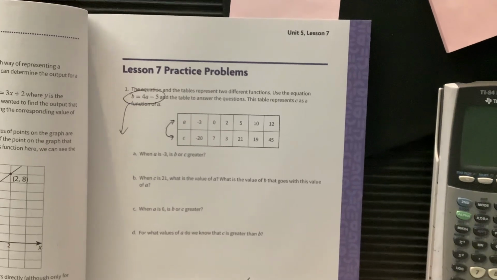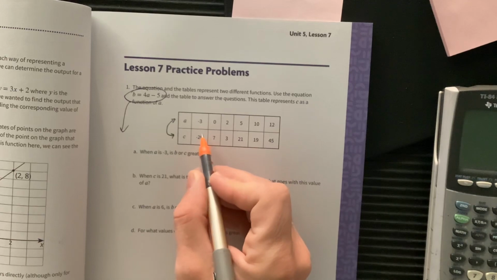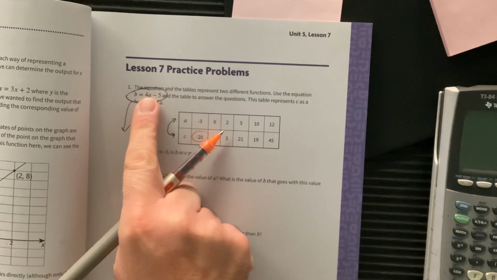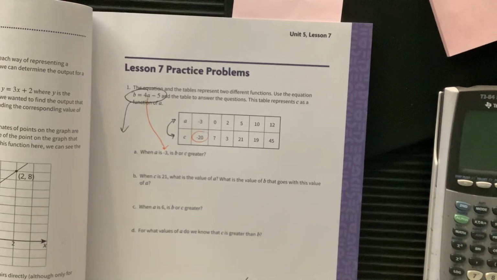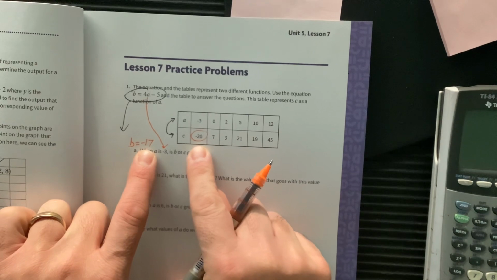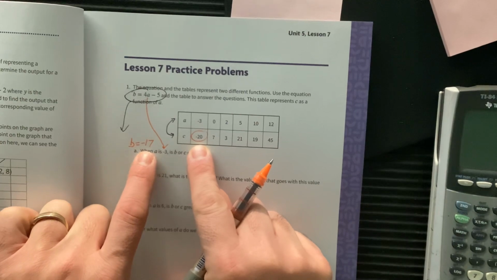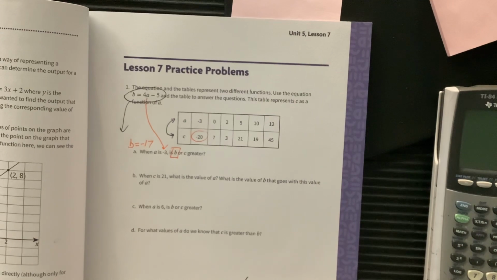Even circled it before you left on Friday. So it says when A is -3, what's bigger? Well, when A is -3, C is -20. It doesn't tell me B, but I got to figure it out. Here's how you do it. 4 times A minus 5. So 4 times -3 is -12, minus another 5 is -17. So what's bigger? -5 or -17 or -20? -17 is bigger. So B is your answer.